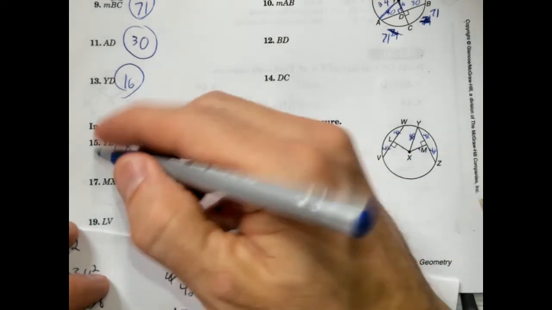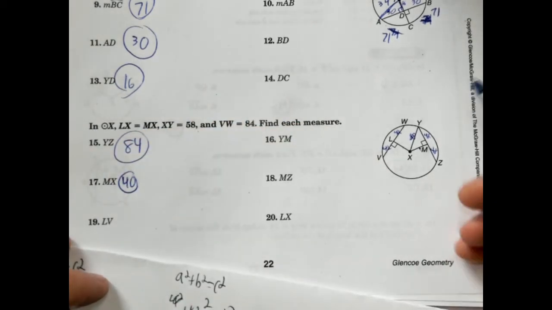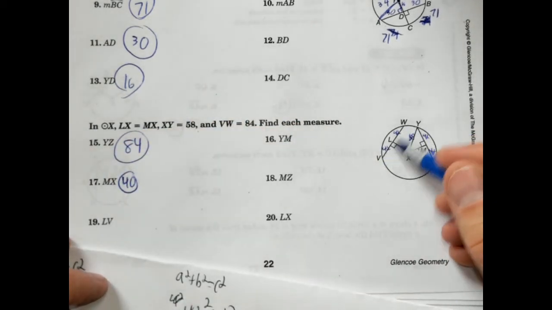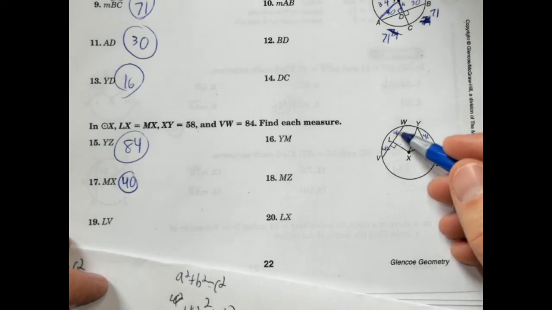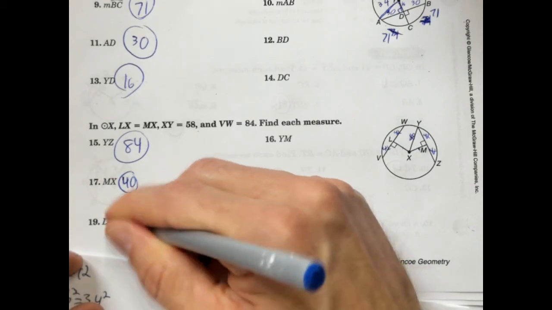Where's my pen? Here we go. Okay, last one, LV. So LV is here. We know it's half of 84 because it's a perpendicular bisector, which means it bisects the chord. So 42. And that's it.